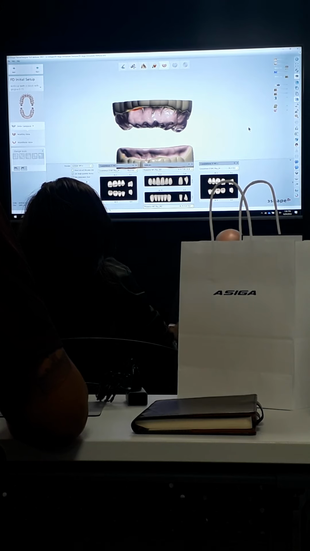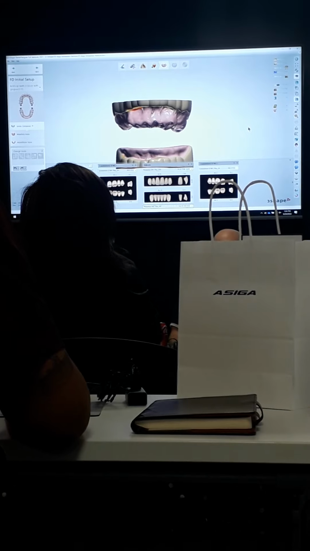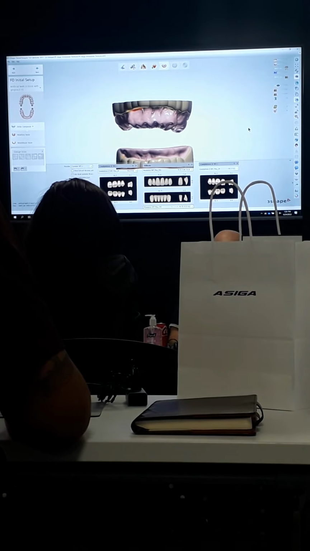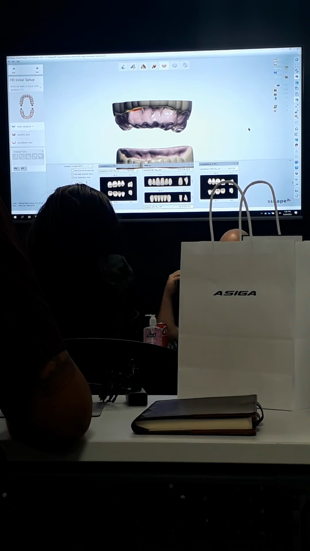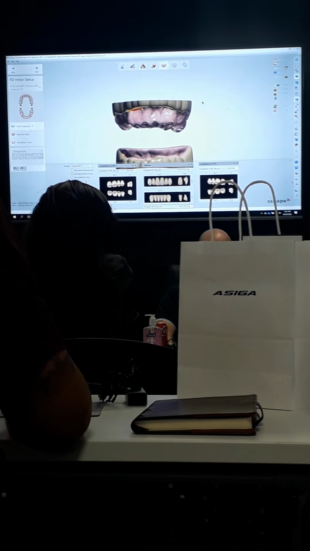So if you think about boxing your impressions, pouring up the models, trimming them, mounting them, surveying and blocking them out, you're looking at like 2.5 days worth of lab time, right? So I just did all that in 15 minutes, completely digital. So that's another huge time savings there.